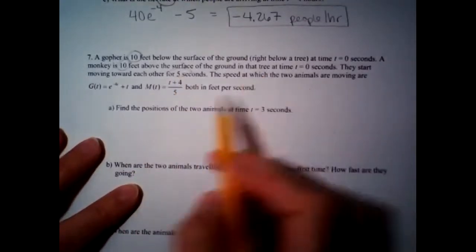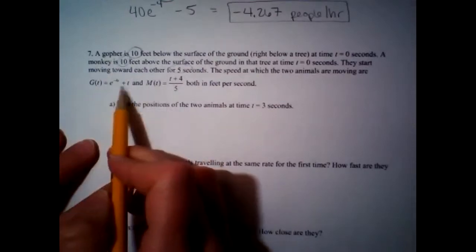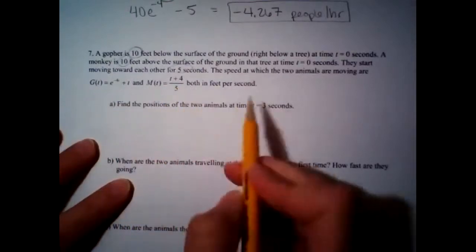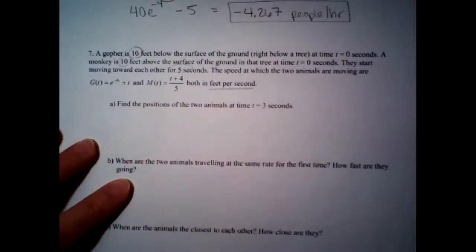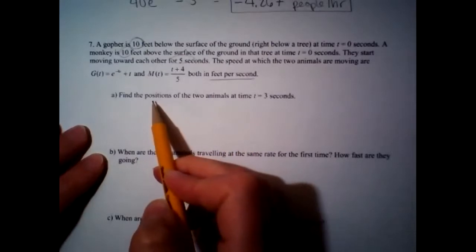The speeds at which they're moving are given by, all right, this is the gopher, and this is the monkey. Those are their rates in feet per second, okay? Find where the two animals are at time 3. So find their positions, all right?